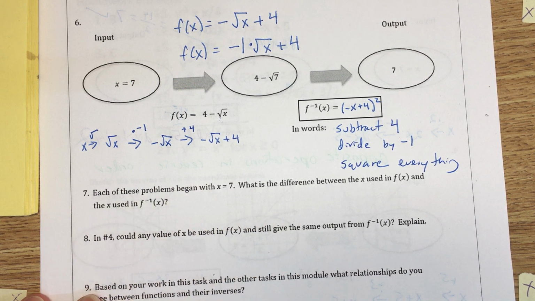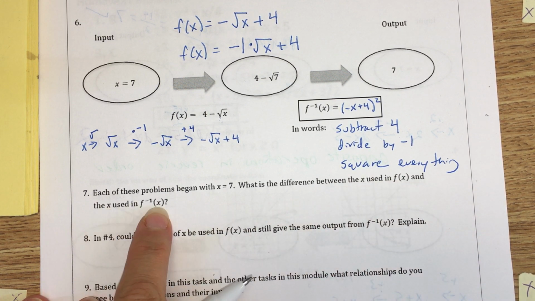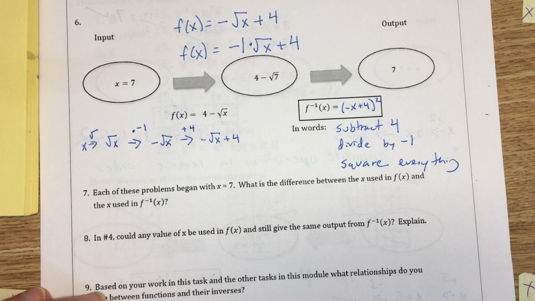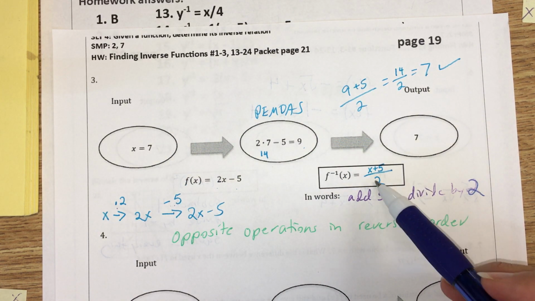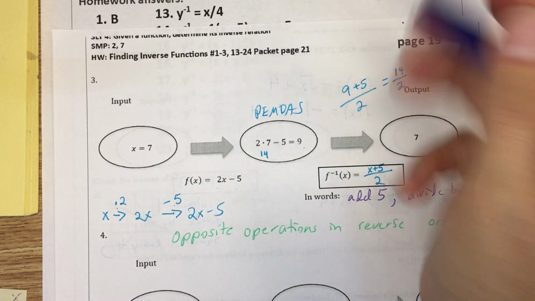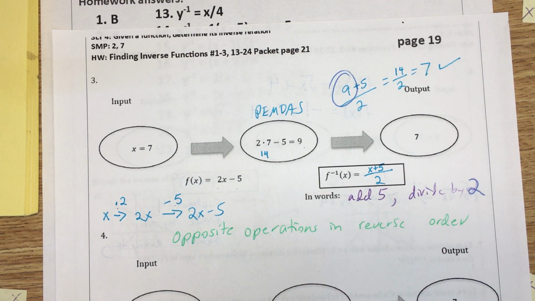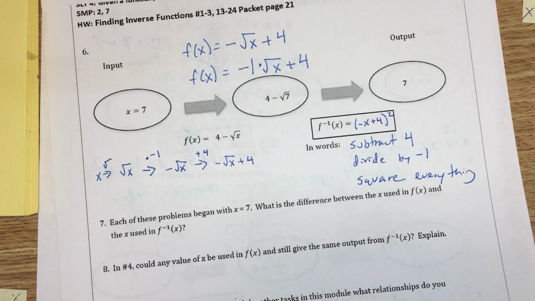So each of these problems began with x equals 7. What is the difference between the x used in f of x and the x used in f inverse? For that, I'm going to return your attention to number 3. When we plugged into the function, we actually plugged in 9, right? So here, the x we were using wasn't 7, but 9. Where did the 9 come from?